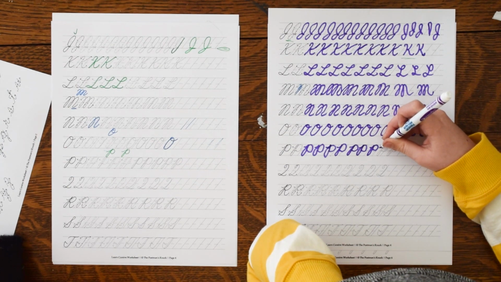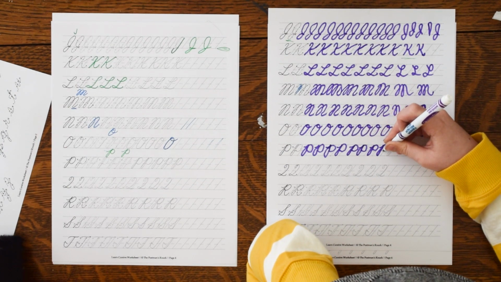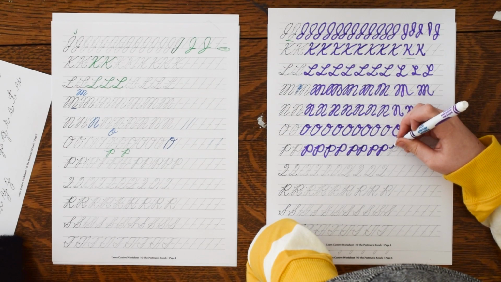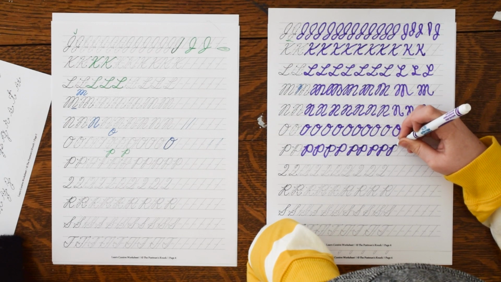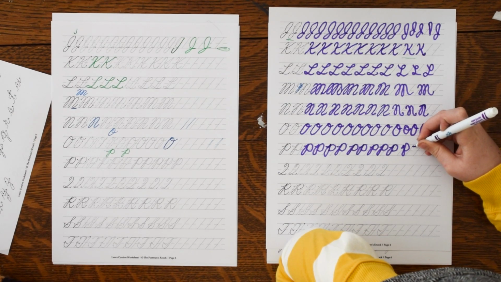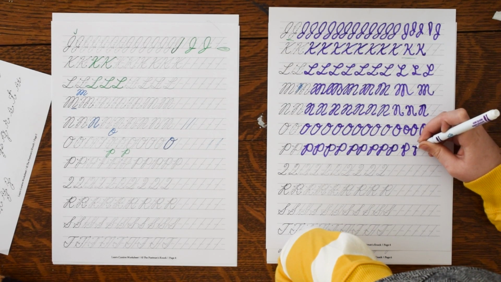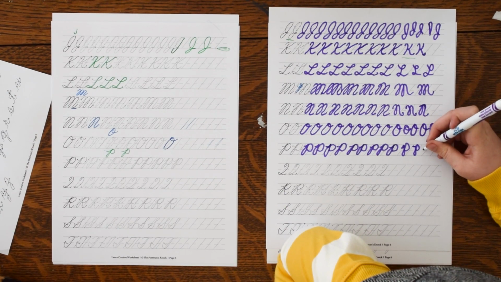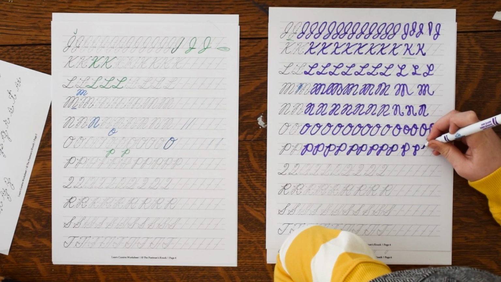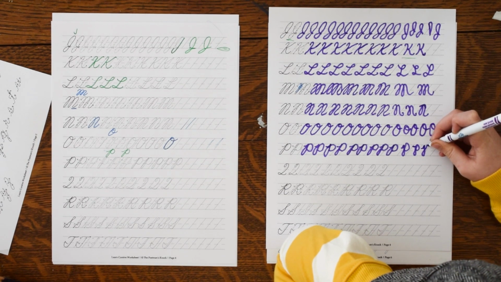Yep. I could tell that in your mind as you were doing that, you were thinking swoop up, loop, close. So again, that's really important that we make those sorts of associations for letters. Can you do that again? Swoop up, loop, and close. Yep.